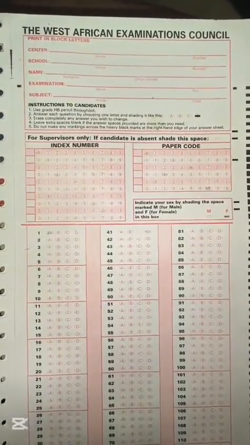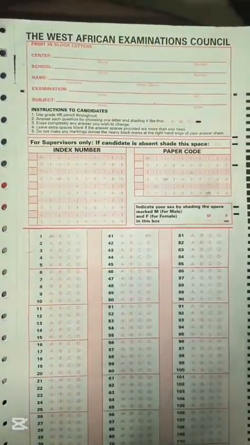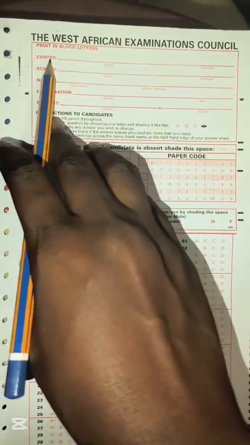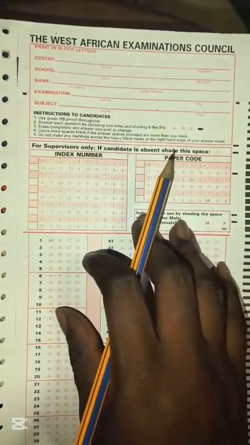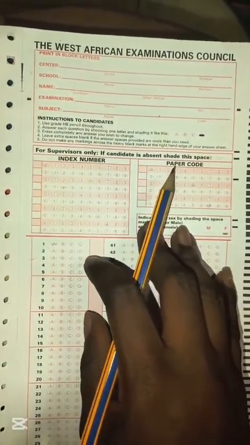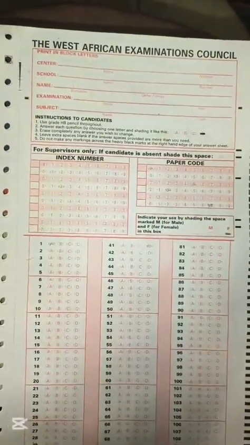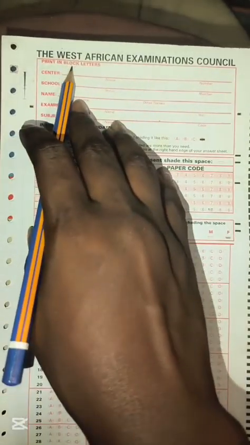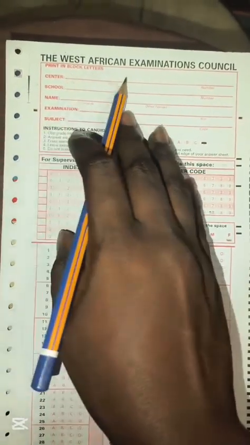So the first step here is to understand the layout of the objective paper. So here you have the center. This is where you're taking your test. So let's say you're taking your test at John Brown Academy. You're going to fill it in here. Please remember to write in block letters, which is just capital letters.